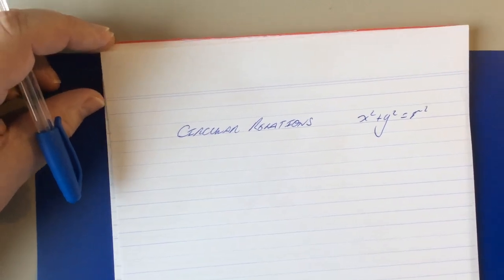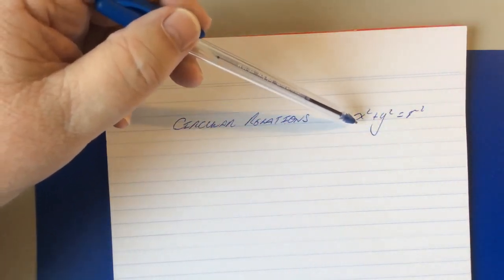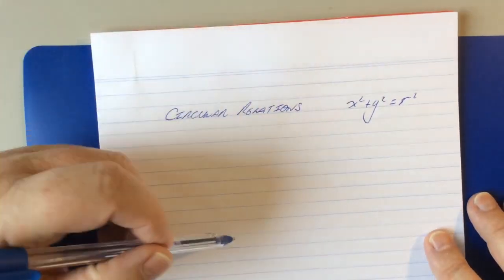Today we're looking at circular relations, which have a general formula of x squared plus y squared equals r squared. And this is by way of an introduction to them. And so I think that there are, first of all, two basic things that need to be explained. One is why they're called relations and not functions, and the other is exactly how this works. So let's start with relations.